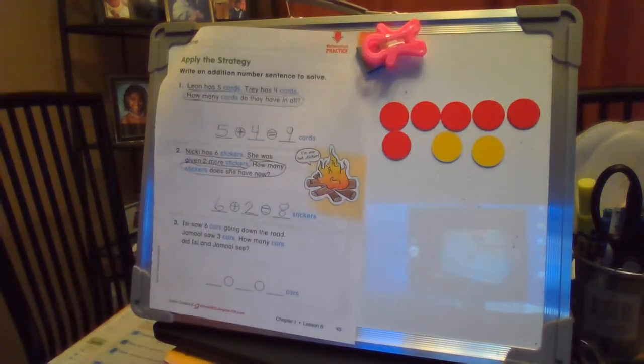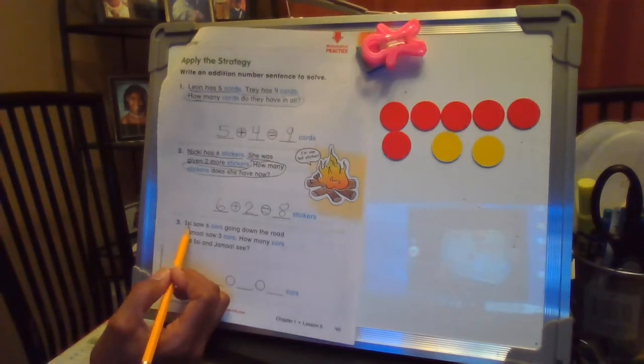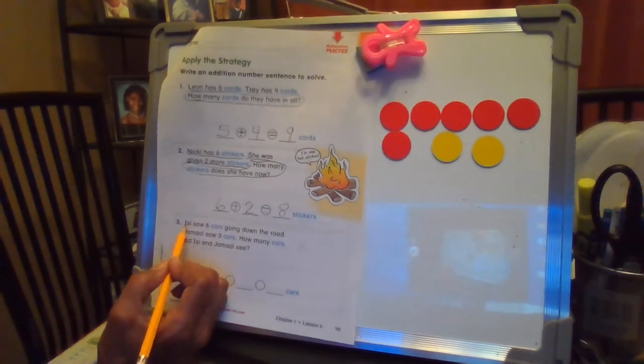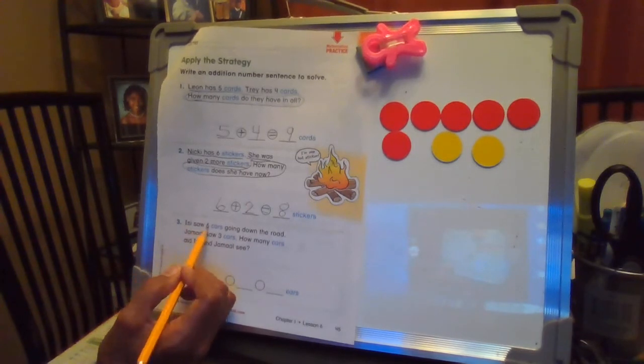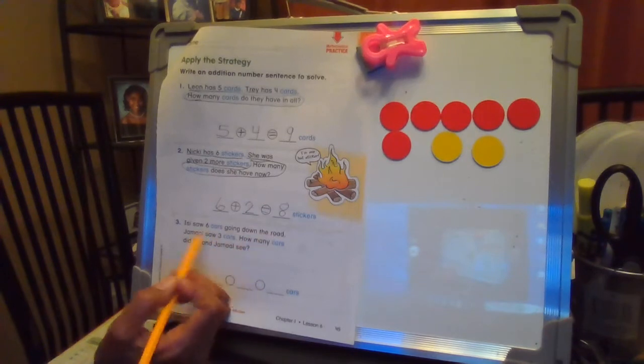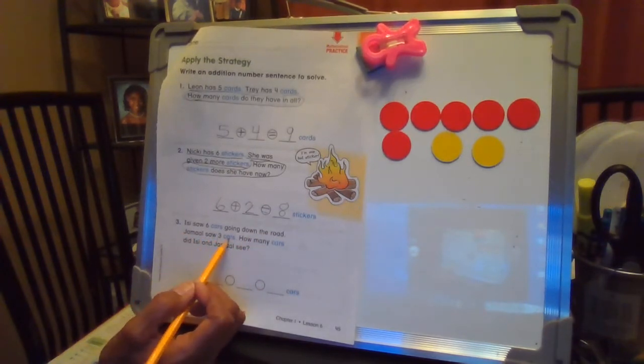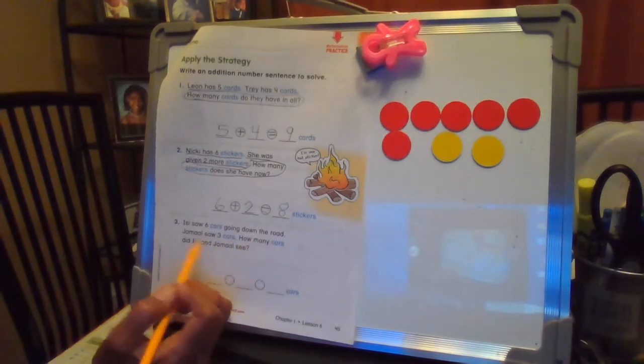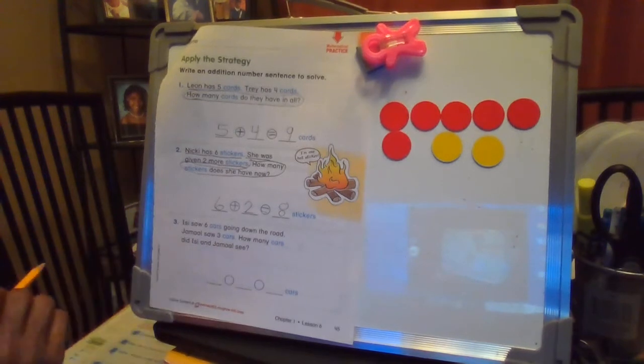Okay. Number 3. Icy, short I, long I. Icy saw 6 cars going down the road. Jamal saw 3 cars. How many cars did Icy and Jamal see?